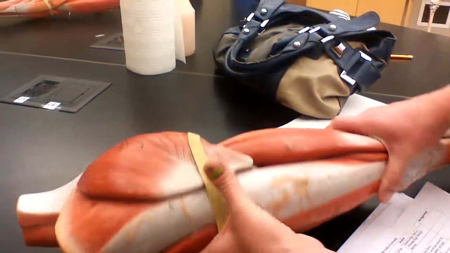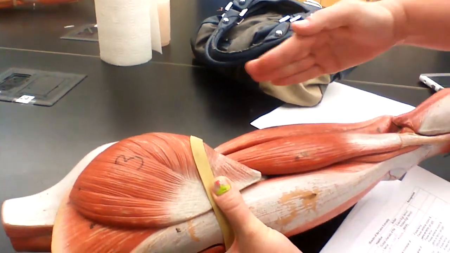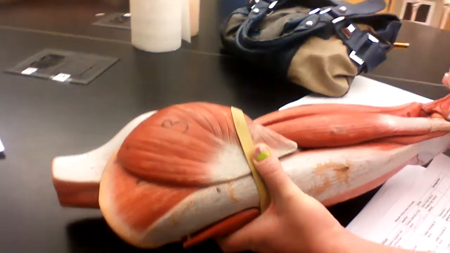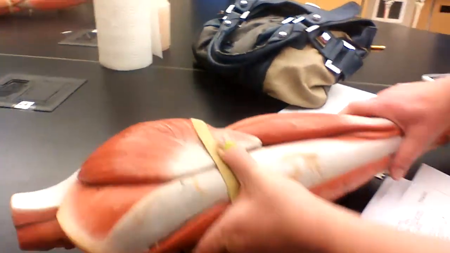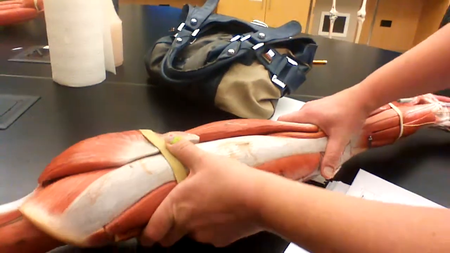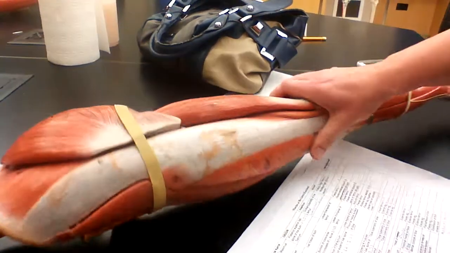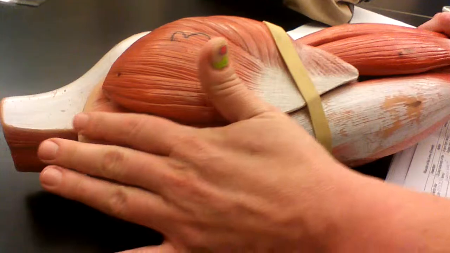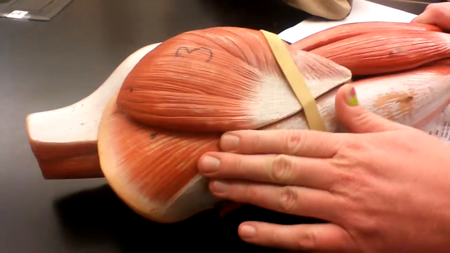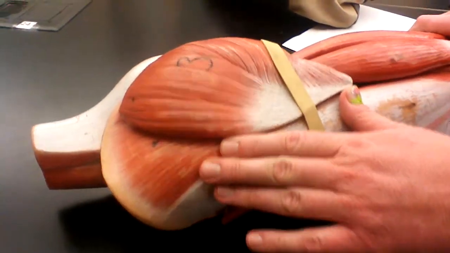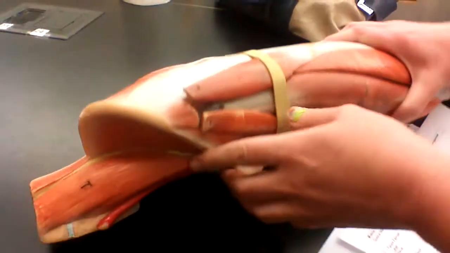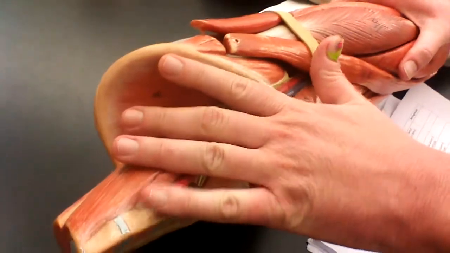The action is it extends the thigh, and rotates it laterally, with a little bit of rotation, so out. The tensor fasciae latae is right here. You just need to be able to recognize the name, the tensor fasciae latae. These two work together.